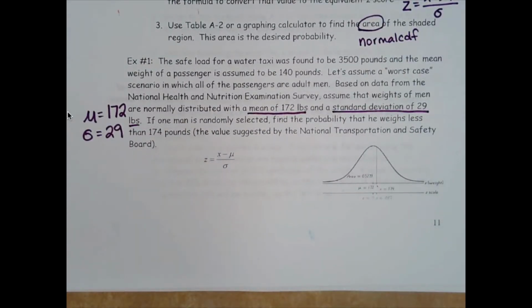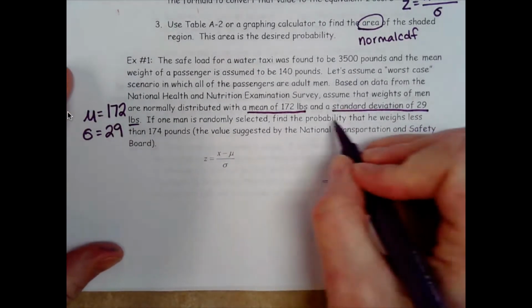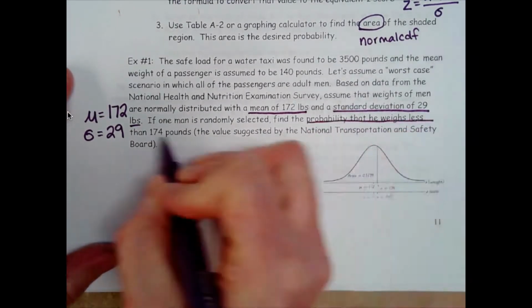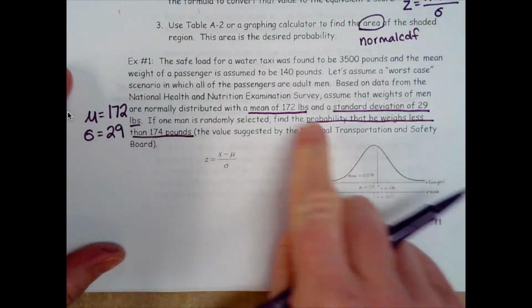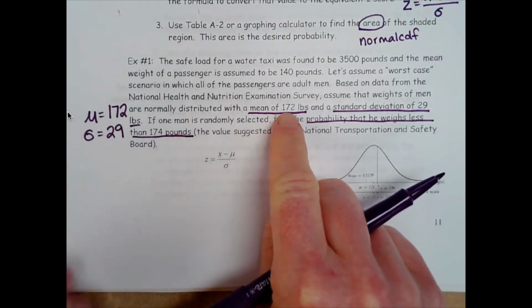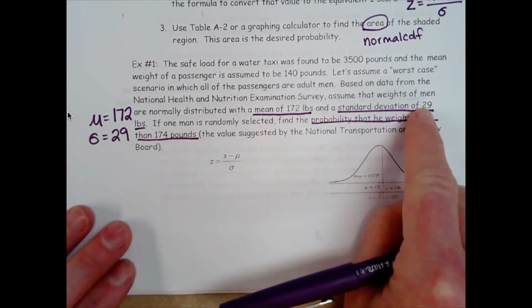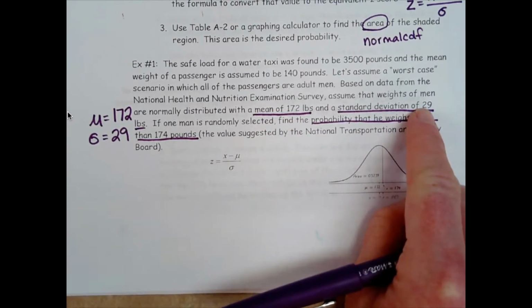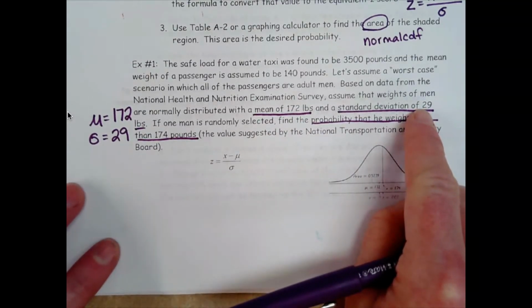If one man is randomly selected, find the probability that he weighs less than 174 pounds. So the mean weight of men is 172 with a standard deviation of 29. This is a real application.